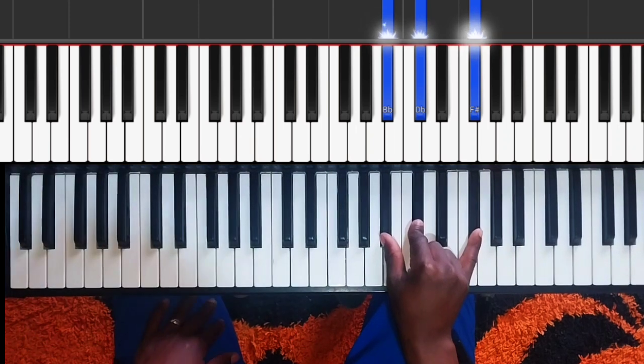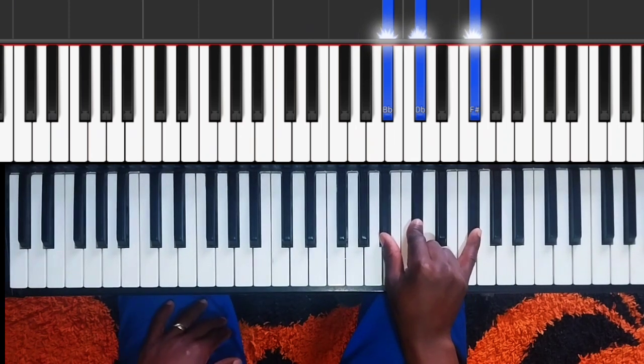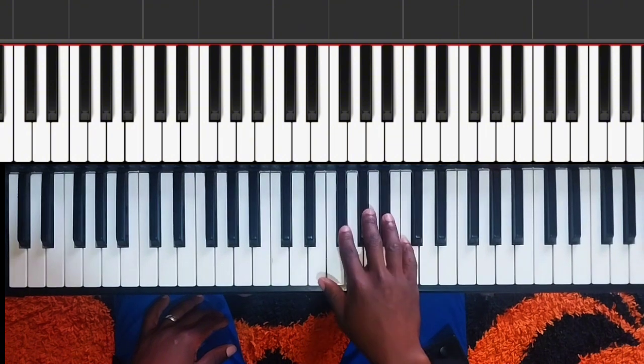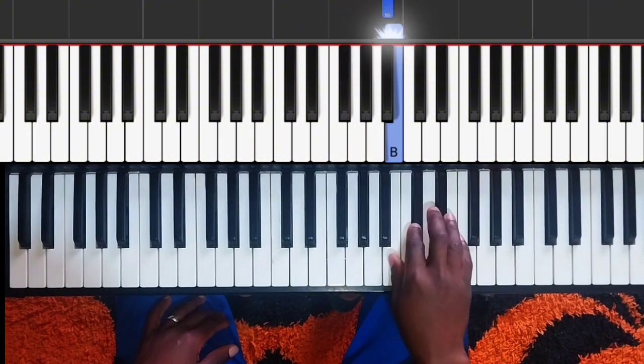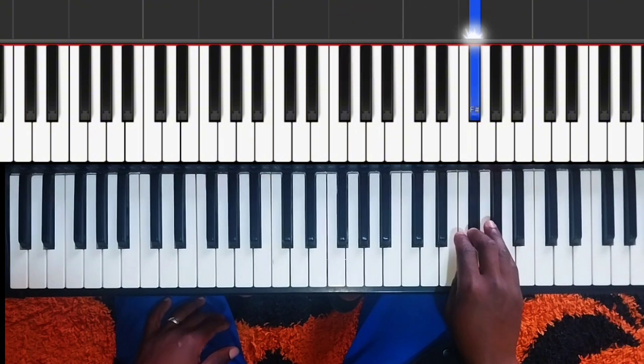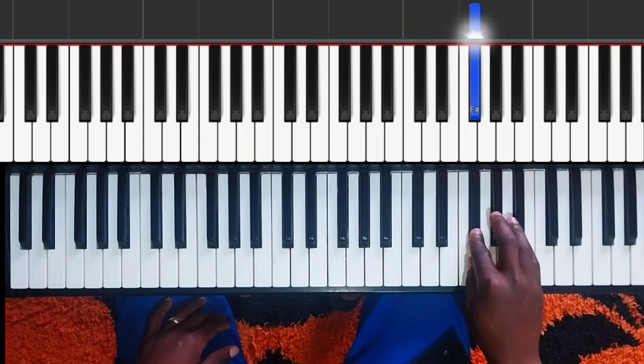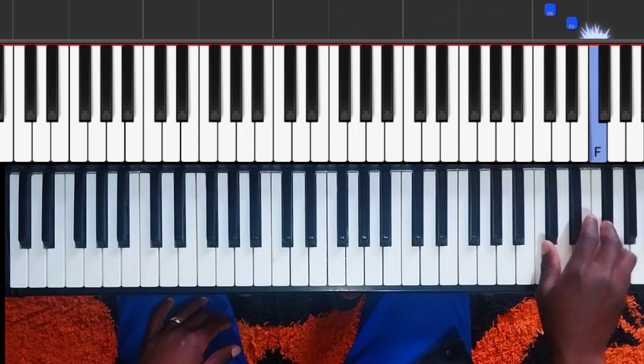We're going to introduce our left. So remember, on the major scale of the key of F sharp, we have number 1 2 3 4 5 6 7 1. Again for the last time, 1 2 3 4 5 6 7 1, and then it repeats 1 2 3 4 5 6 7 1.